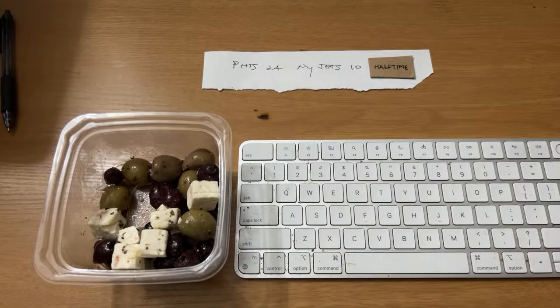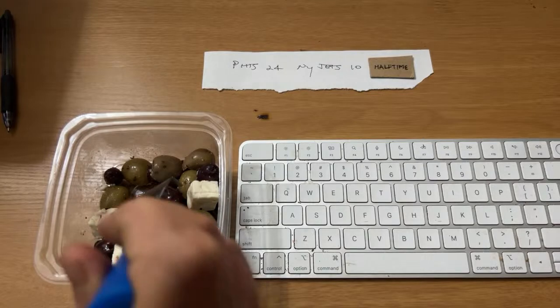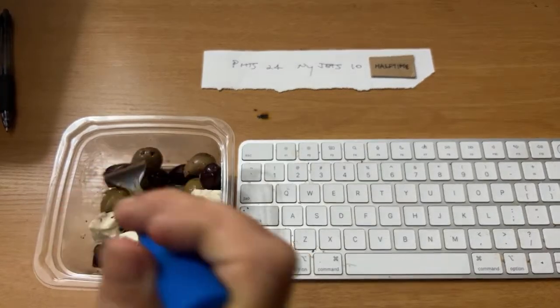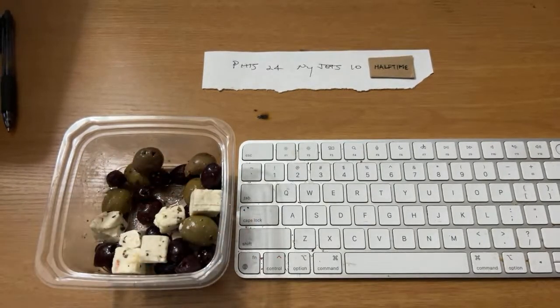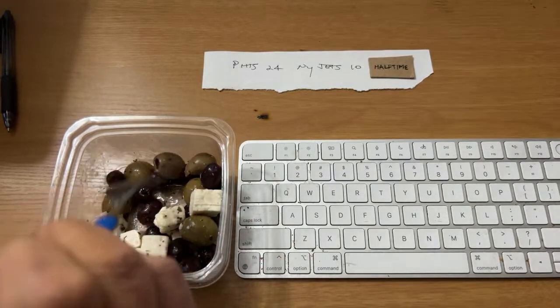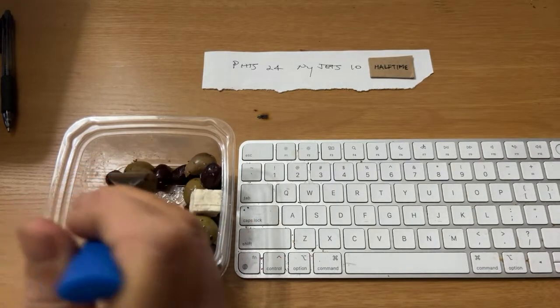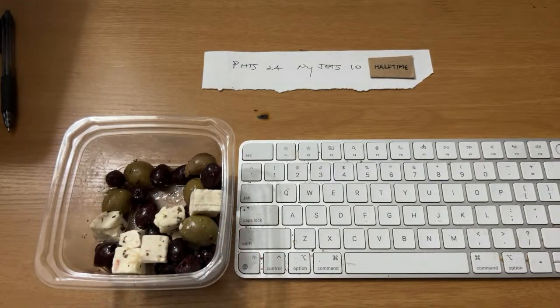This is an olive salad with feta cheese. God, is that good. I hope you don't mind if I eat something. You're 61, you married?